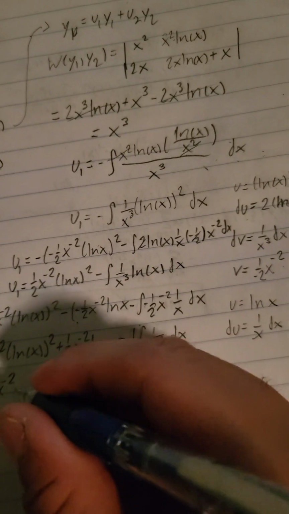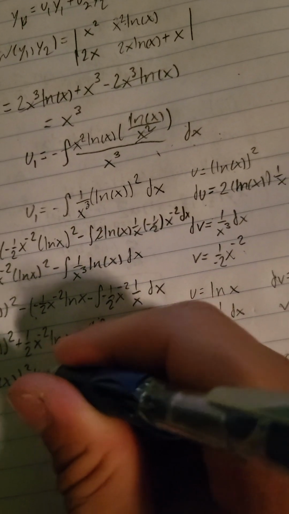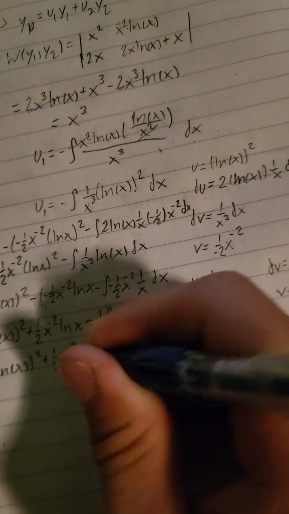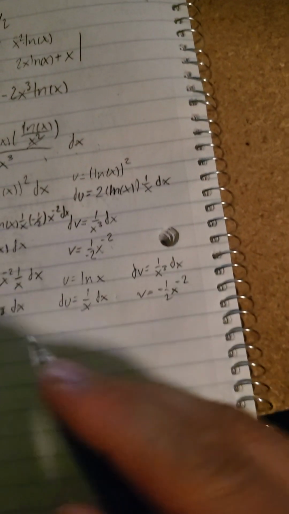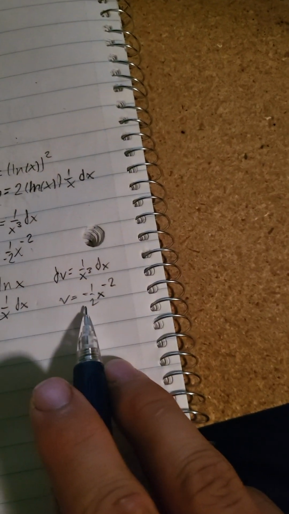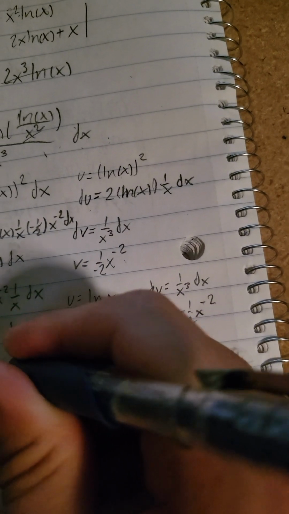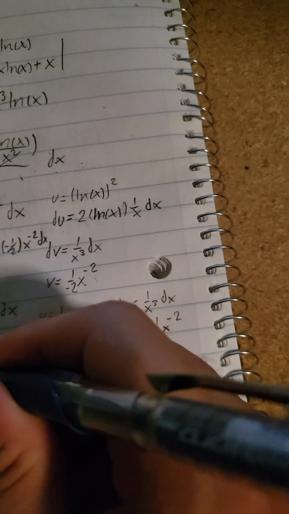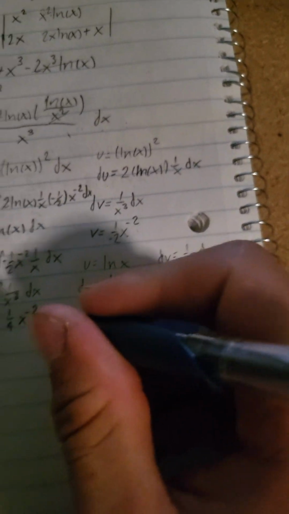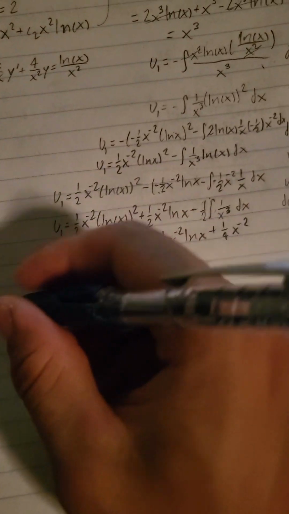So half x to the negative 2 ln x squared plus half x to the negative 2 ln x minus half of negative half ln x. So plus a quarter x to the negative 2 is u1. Now u2.